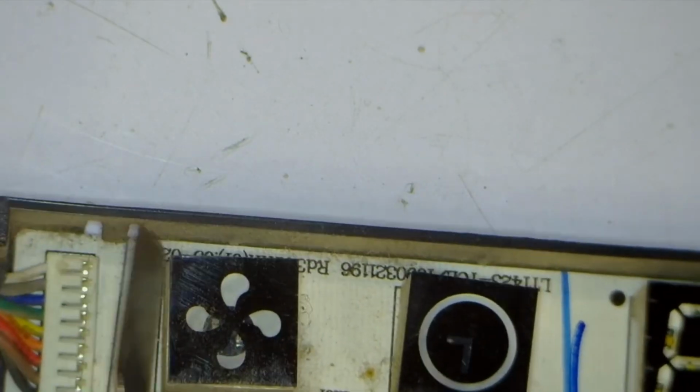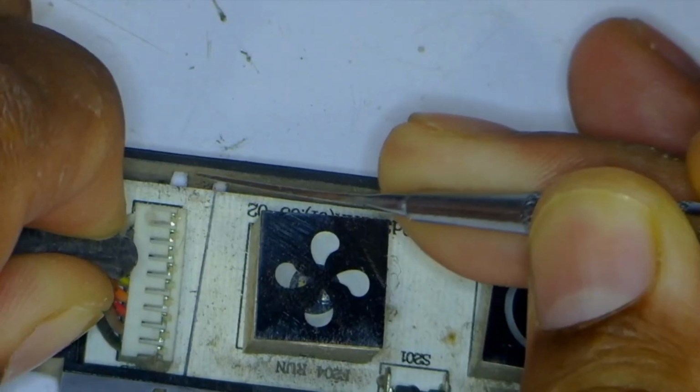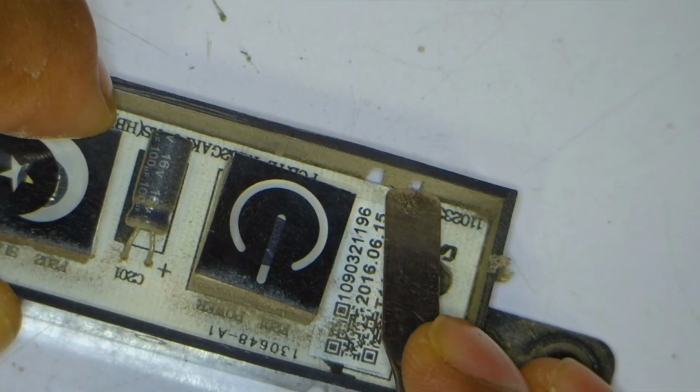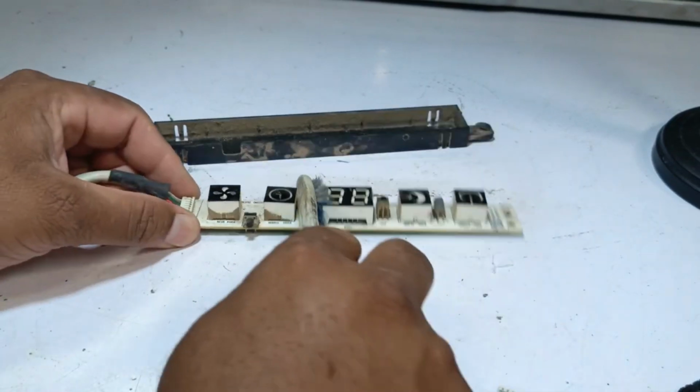To do this, I will push the lock to the back. This will allow it to come up. I'll do the same on the other side as well. And now the display is up. Let's clean it a bit, as there's a lot of dust on it.